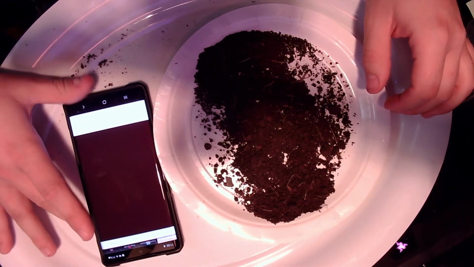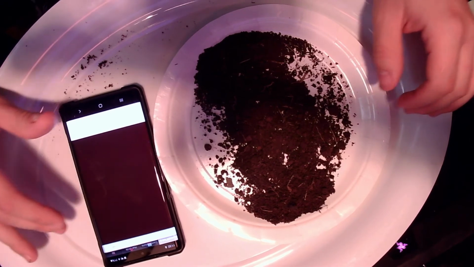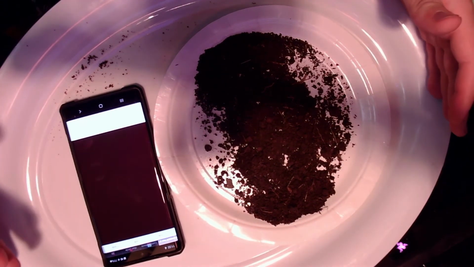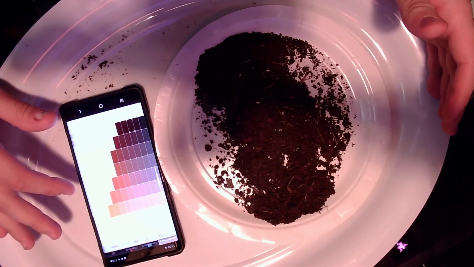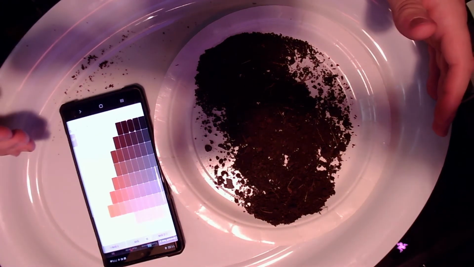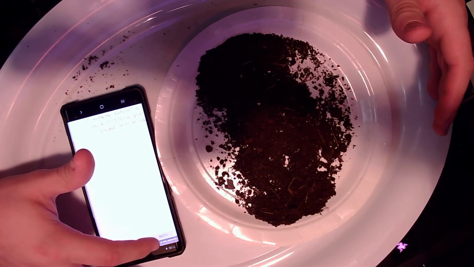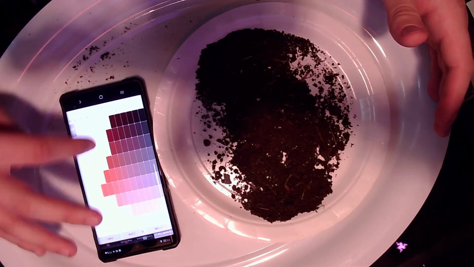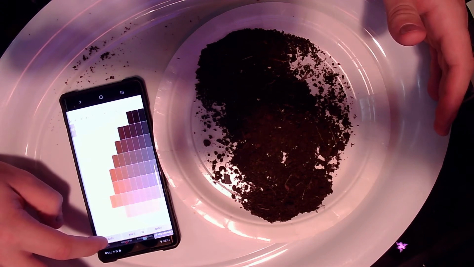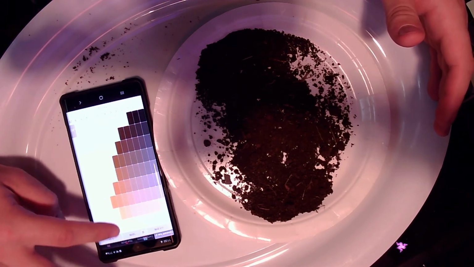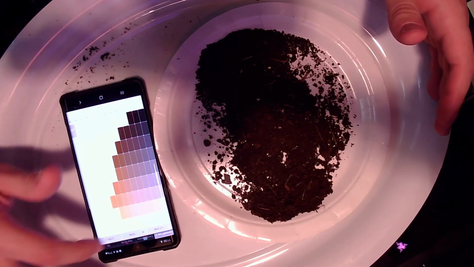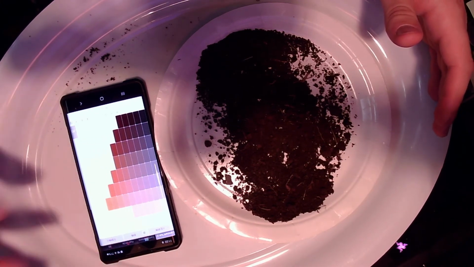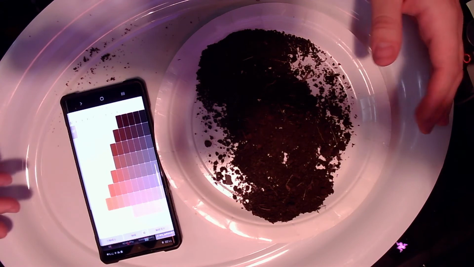So what is probably a good place to start is 5YR. That is pretty much going to be lots of your typical color soils. You might have to go into the 2.5YR maybe, and then probably maybe into the 10YR, maybe down at the bottom for some soils. So 5YR, pretty decent start.